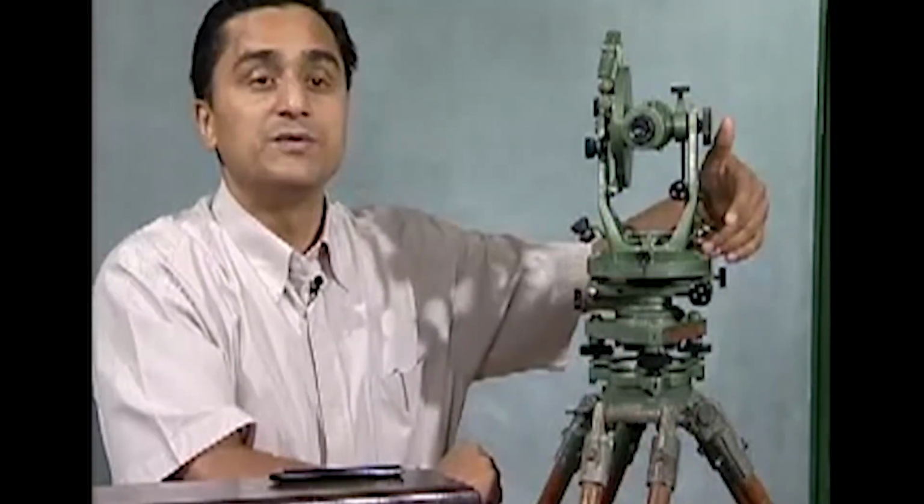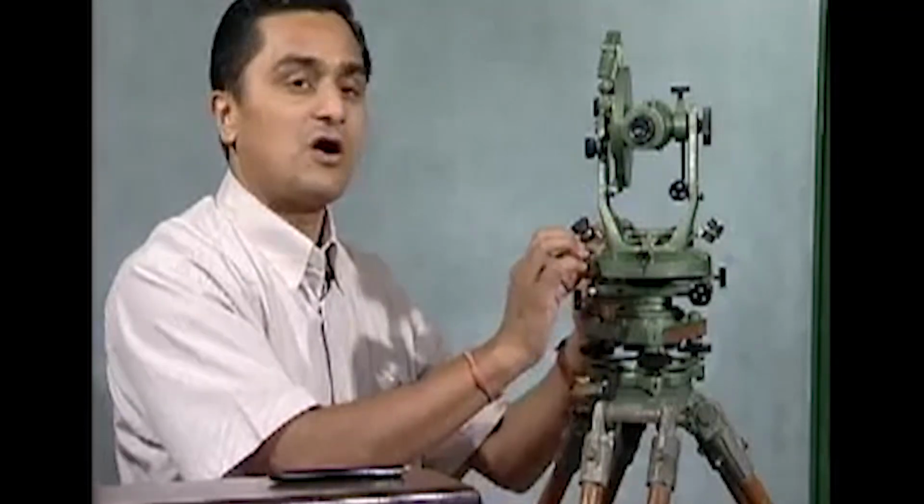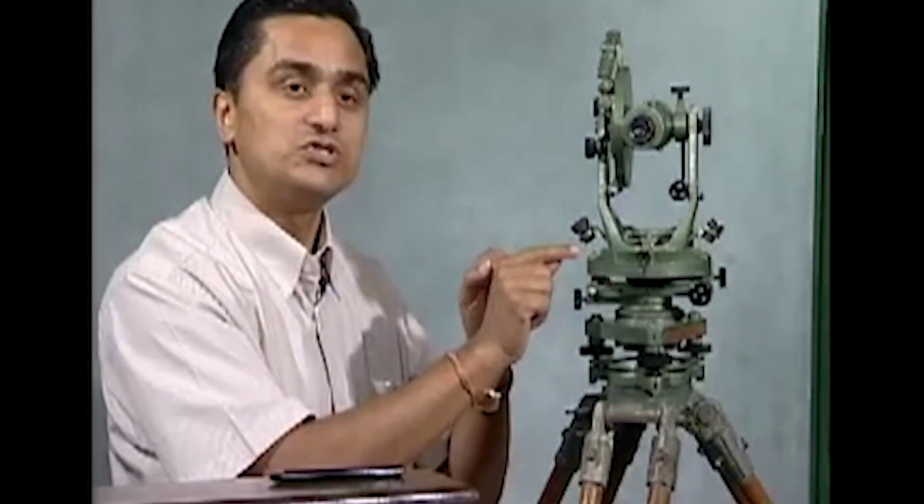This is vernier A and this is vernier B, because there are two verniers, 1, 2. So the reading at A is 0, 0, 0. Over here the reading will be 180. So here the reading is 180, 0, 0. So my reading now is 0, 0, 0. When I say 0, 0, 0, I mean 0 degrees, 0 minutes and 0 seconds.